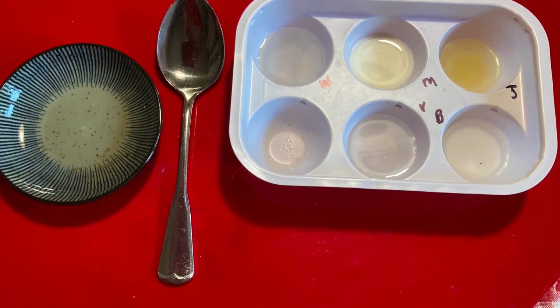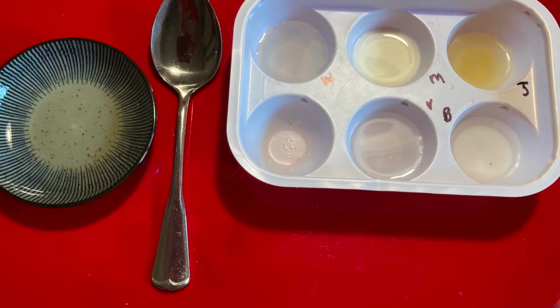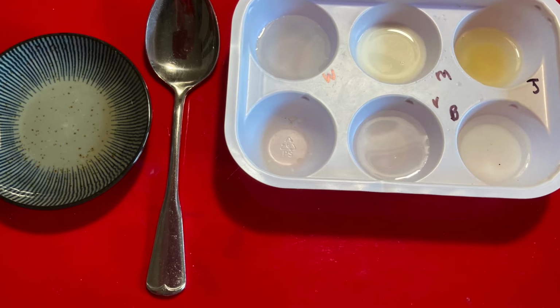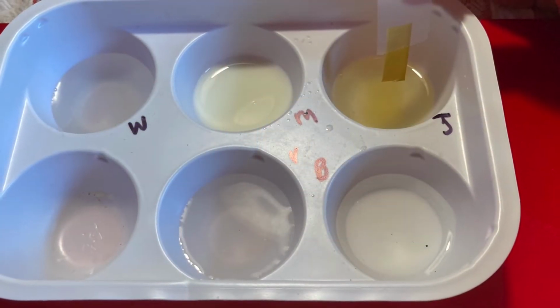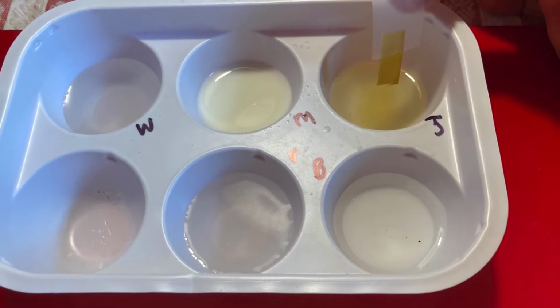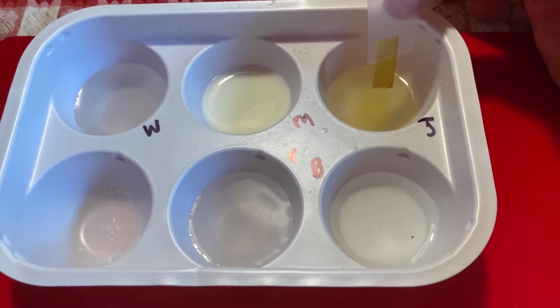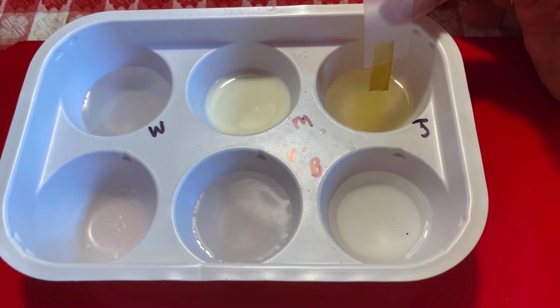I happen to have a little plastic container that had some small bowls in it, so that's where I put my test liquids. I put a small piece of tape onto my test strip so that it would make it easier for me to dip that test strip into my test liquids.